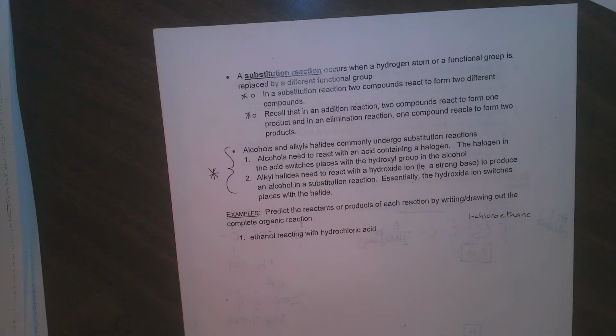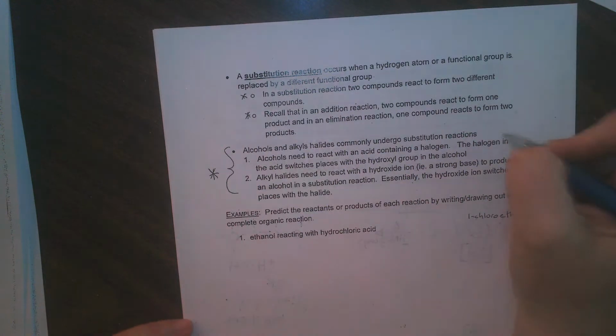Alcohols and alkyl halides are what typically undergo a substitution reaction. Alcohols need to react with an acid that has a halogen in it. So what's an acid that has a halogen in it? What's group 17?